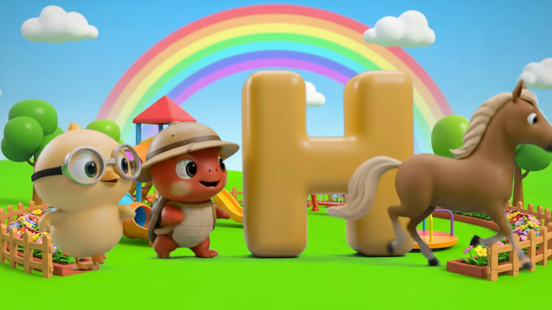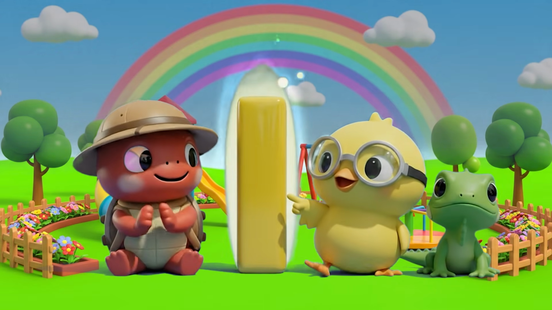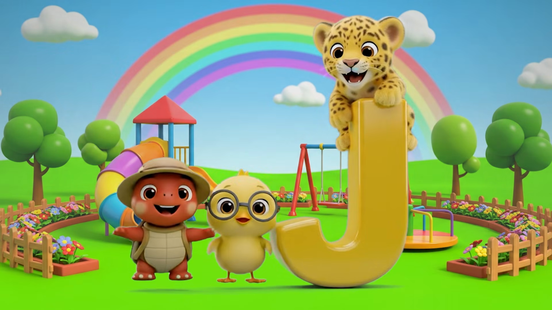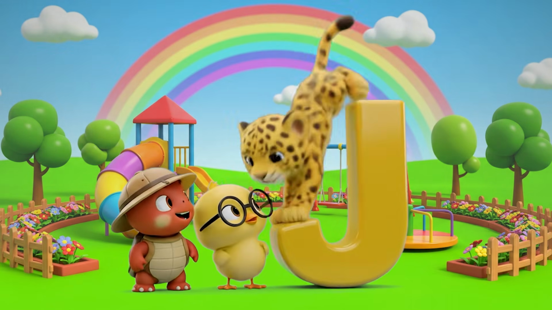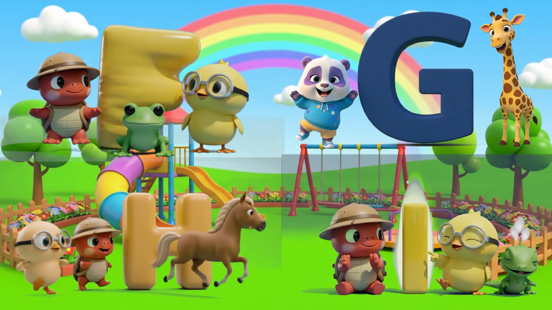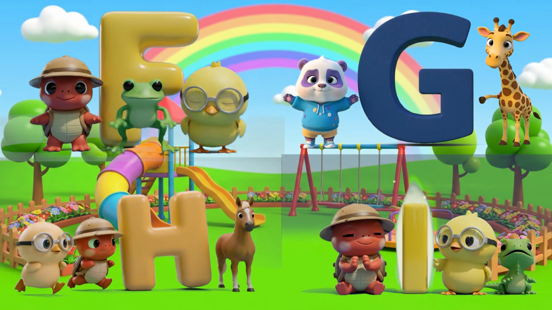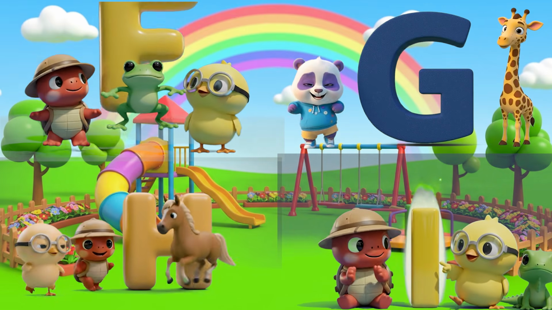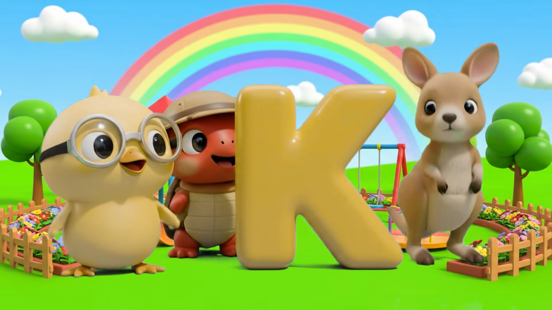Run, run, run. I is for iguana. Sun, sun, sun. J is for jaguar. Fast, fast, fast. Sing the ABC animal song. Learn the letters all day long. Clap your hands and sing with me. ABC so happily. K is for kangaroo.